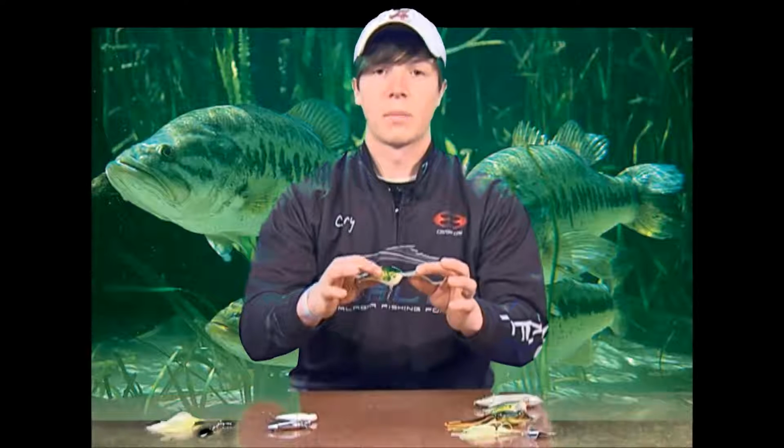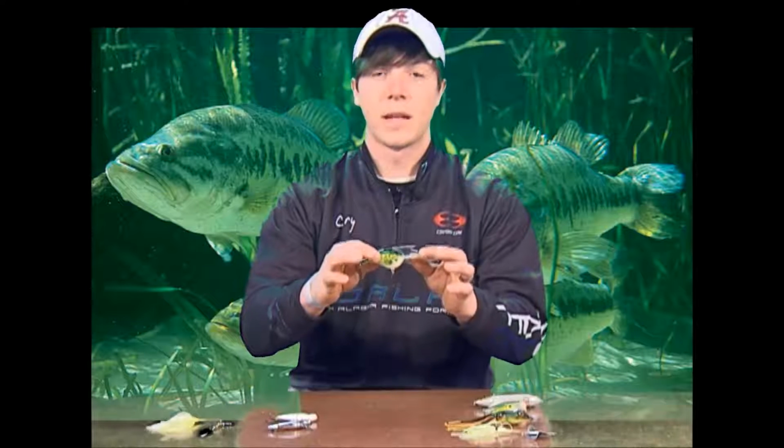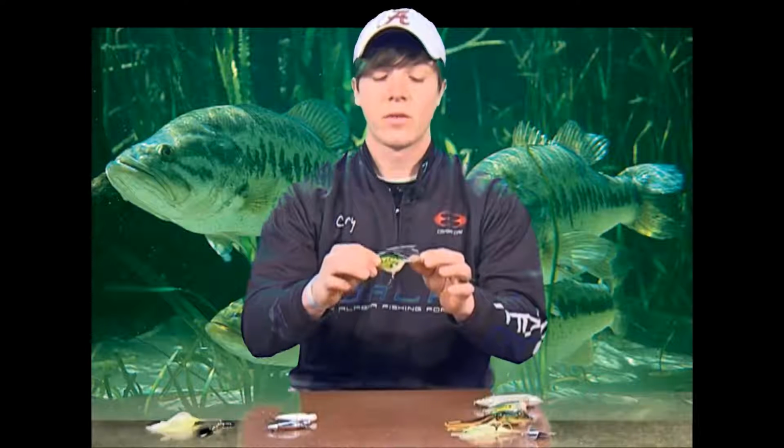Next we have a crankbait. This one is a lipped crankbait, designed to dive to a specific depth. Depending on how fast or slow you retrieve this bait will determine how quick it reaches its maximum depth.